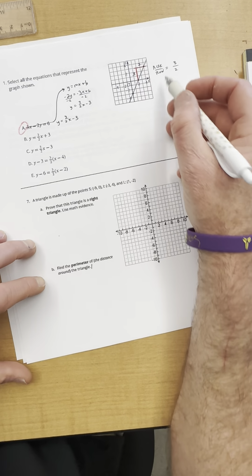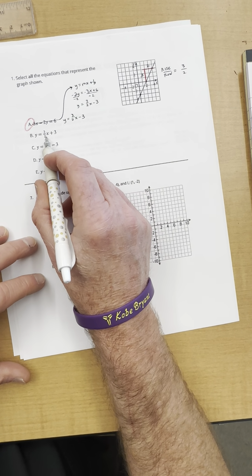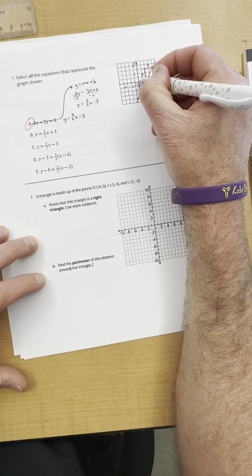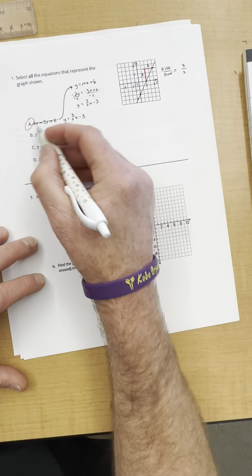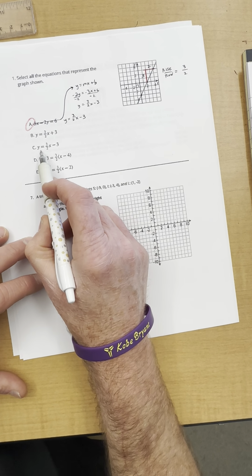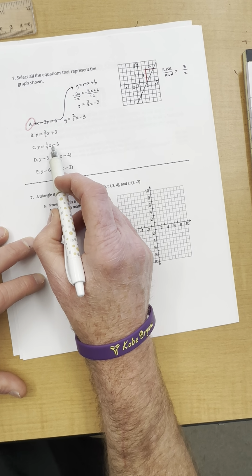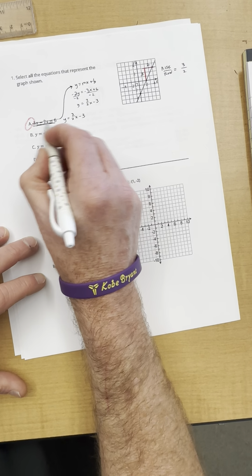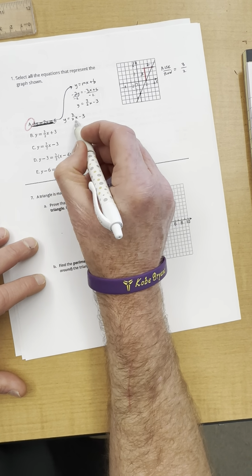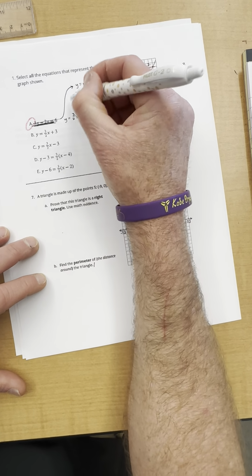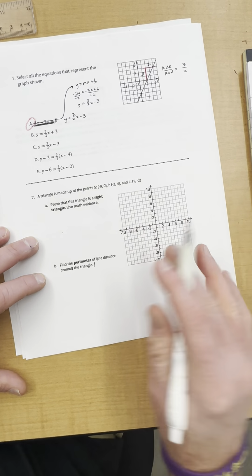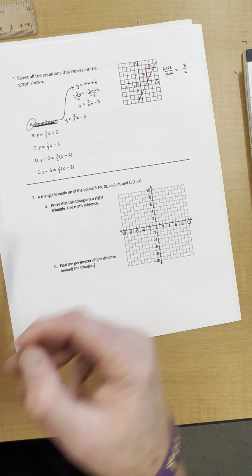All right. 3 over 2 is the slope, right? Okay. Is positive 3 the y-intercept? No, don't circle B. All right. Y equals 3 halves x minus 3. That's just this one rewritten. We already did that work up here. So C is good.